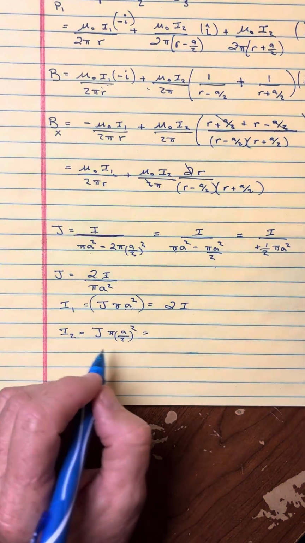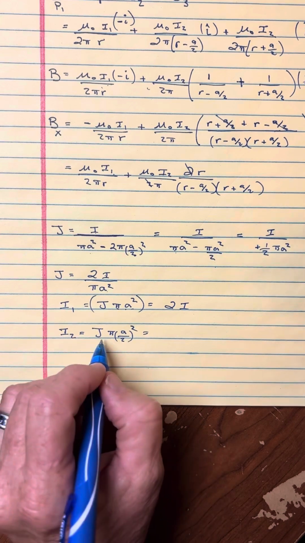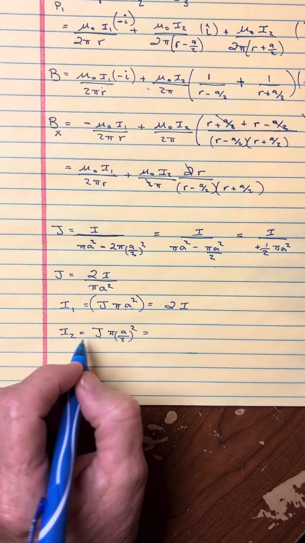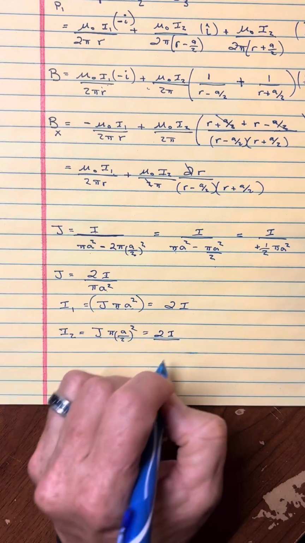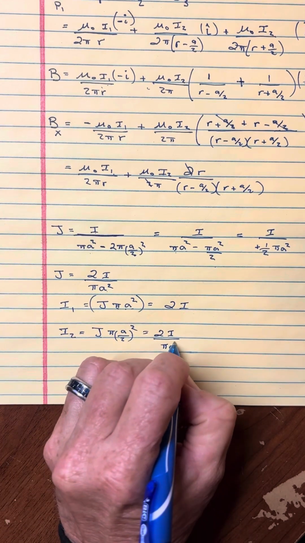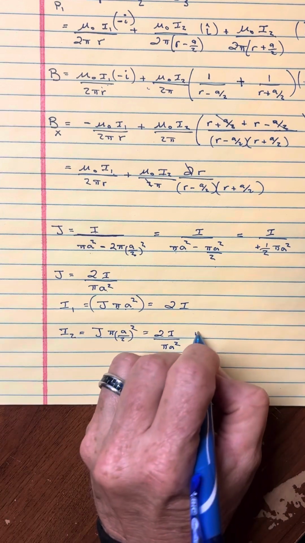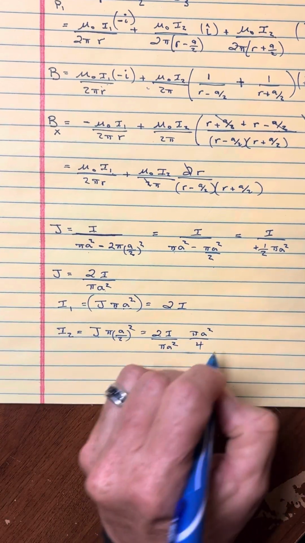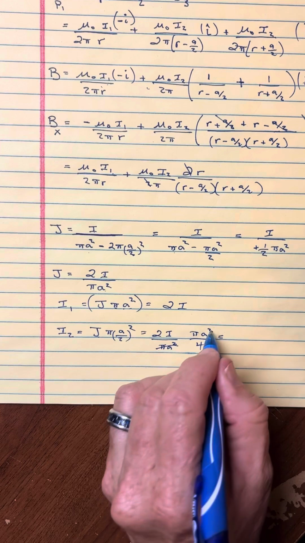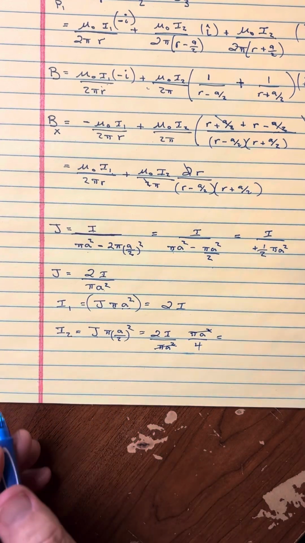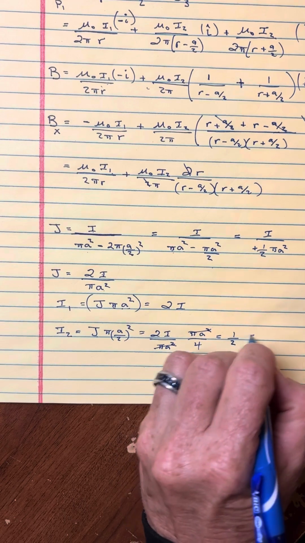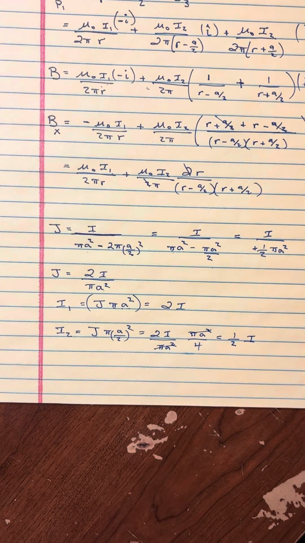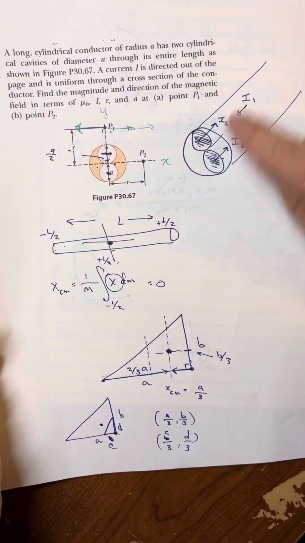And same logic here, to get the same current density, we have this 2I, and then we've got this pi (A over 2) squared, over pi A squared, and the pi A squared will cancel off, and you will end up with 1/2 I. And again, hopefully that kind of makes sense, because each one then represents a half current.